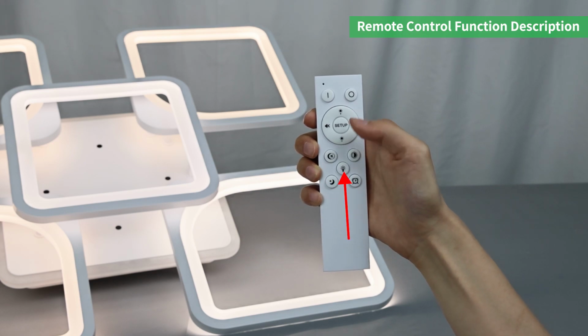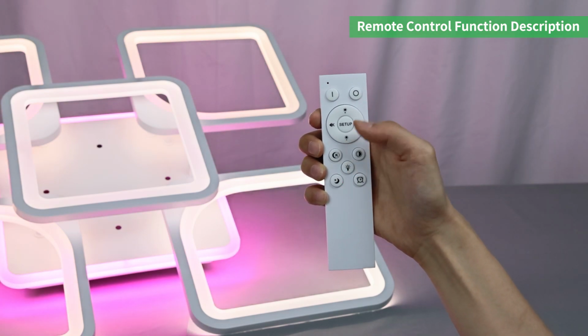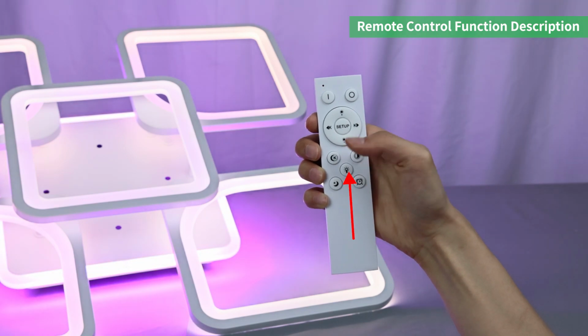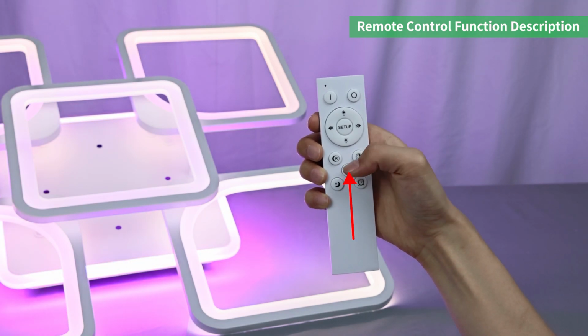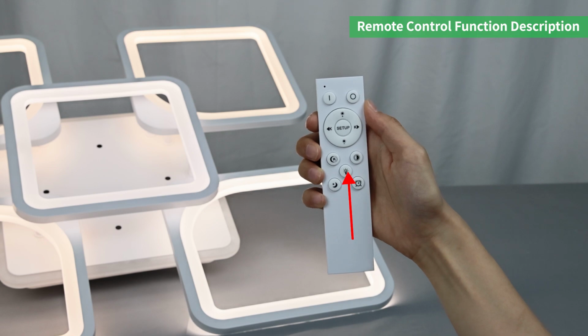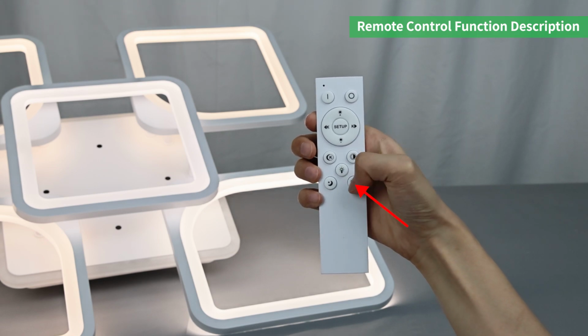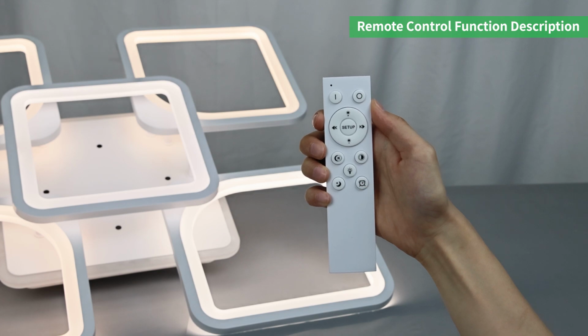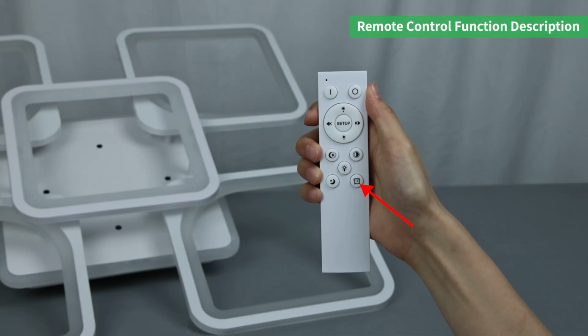Short press this button to turn on the ambient light. Press again to switch the ambient light to different colors. Continue pressing to switch colors again. Press the light button for the fourth time to turn off the ambient light. Short press this button to set a delay turn off. The light will flash once, indicating that the light will automatically turn off after a 2-minute delay.